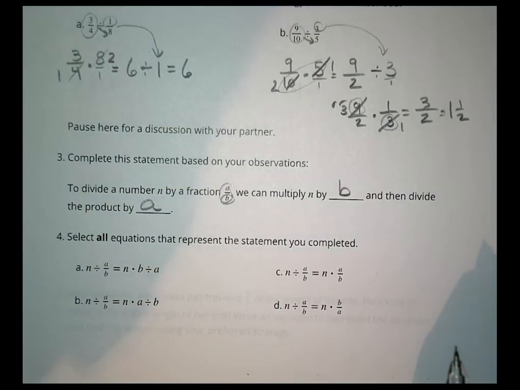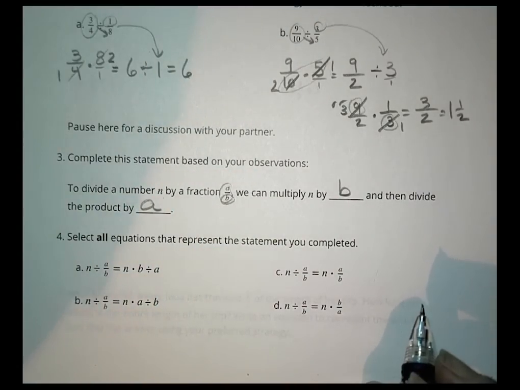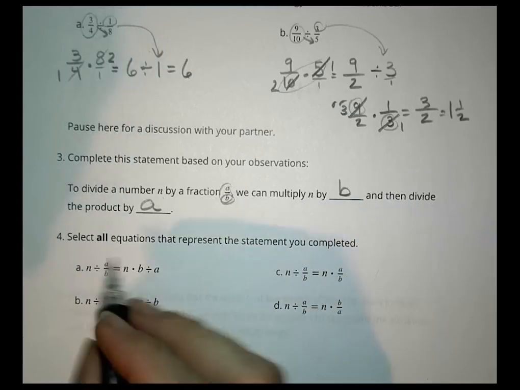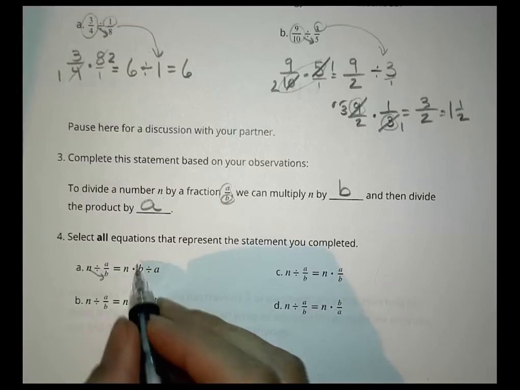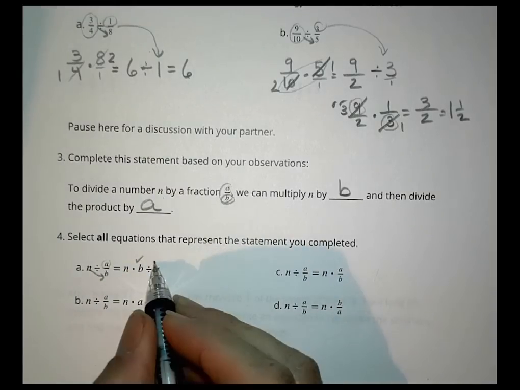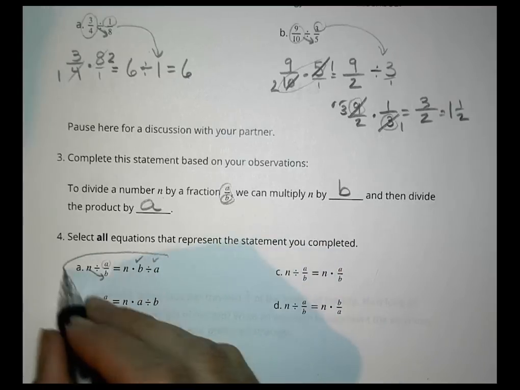That's the idea. So let's select all the questions that represent the statement you completed. So let's see. We're taking n divided by a over b. We multiply by b, check, and divide by a, check. So that one works okay.